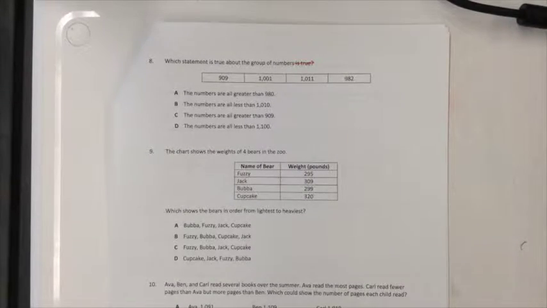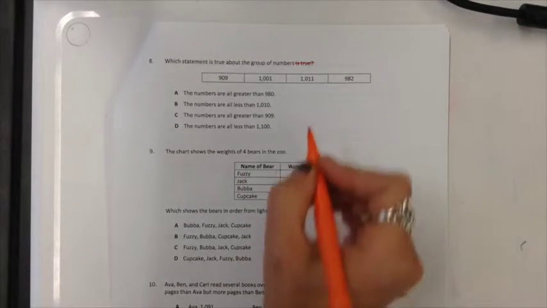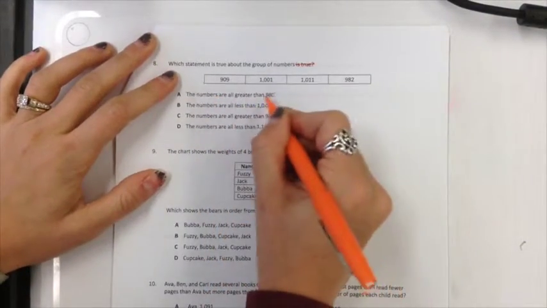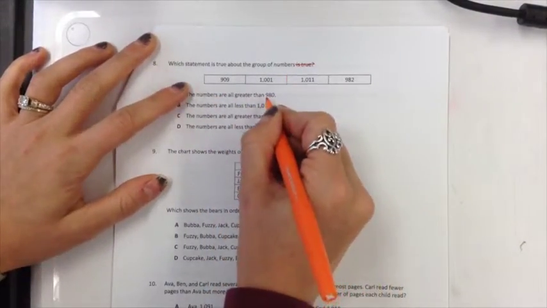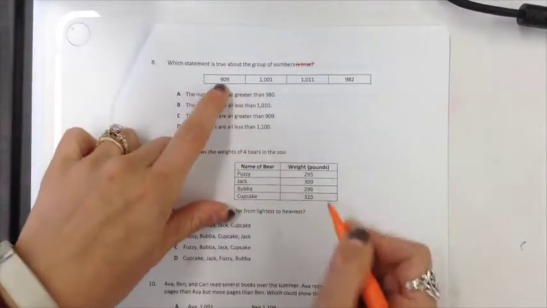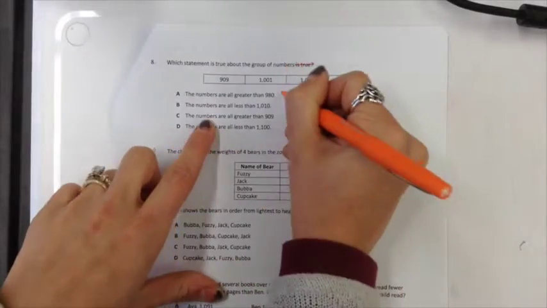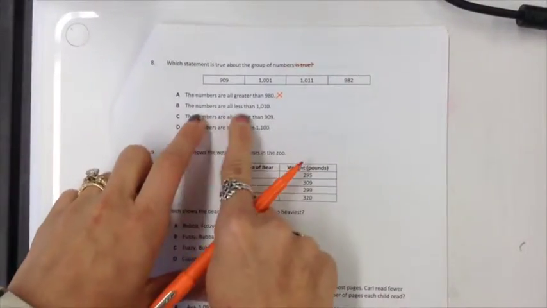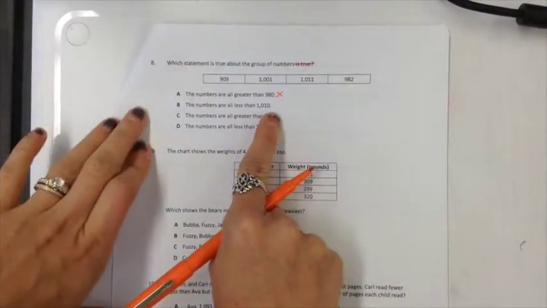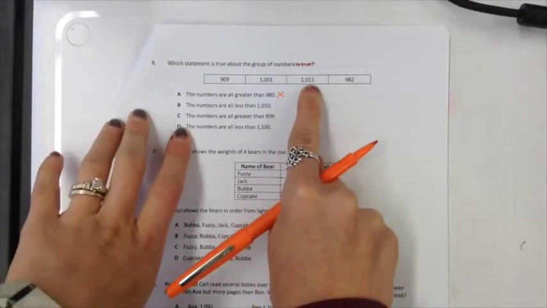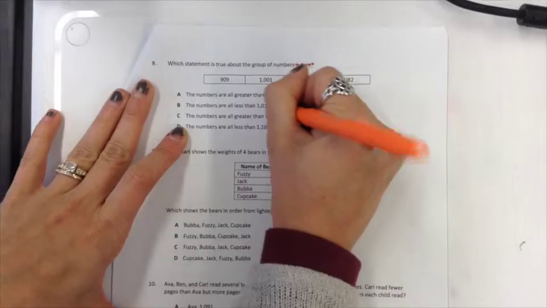But I'm going to check each of my answer choices to see which statement is true. The numbers are all greater than 990. Well, 990 and 909, that's not greater. So I already know this one's not true. The numbers are all less than 1010. 909 is less, 1001, 1011, oh, that's more, so that's not true.